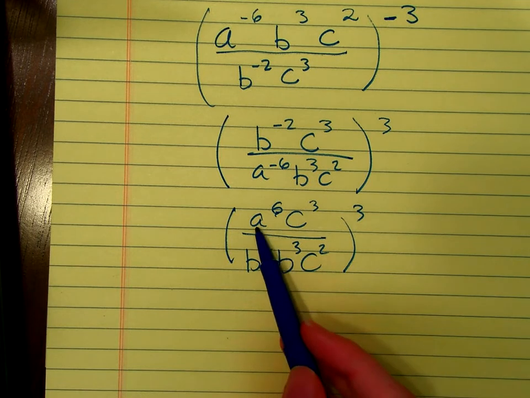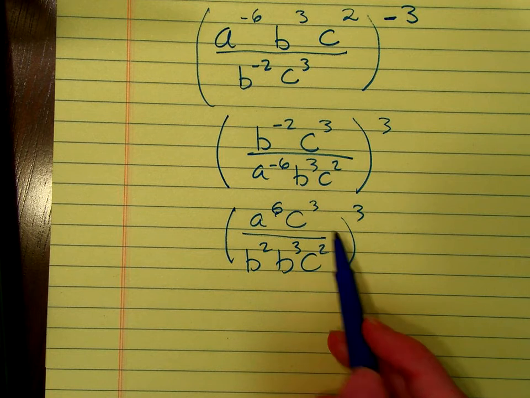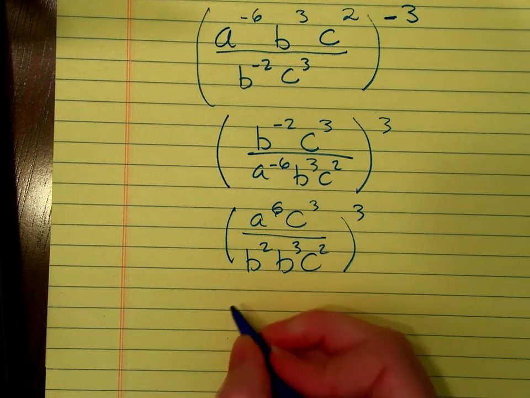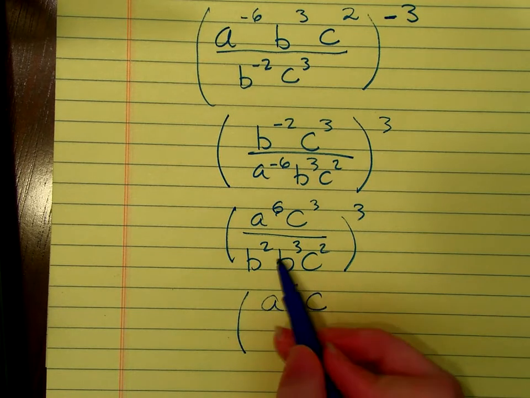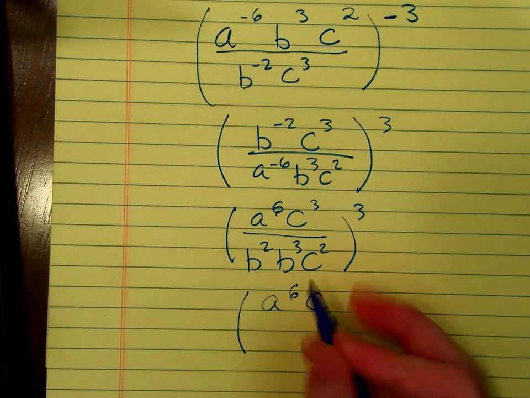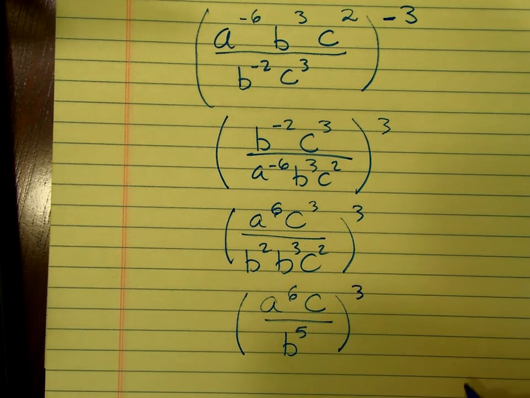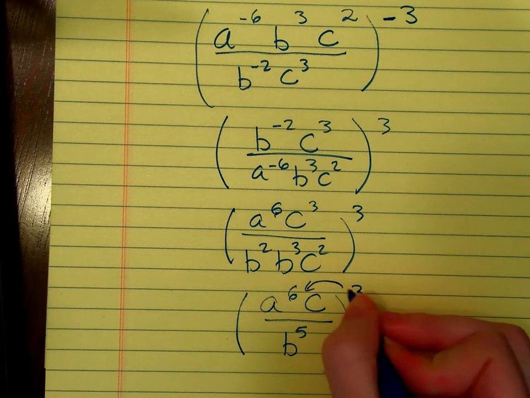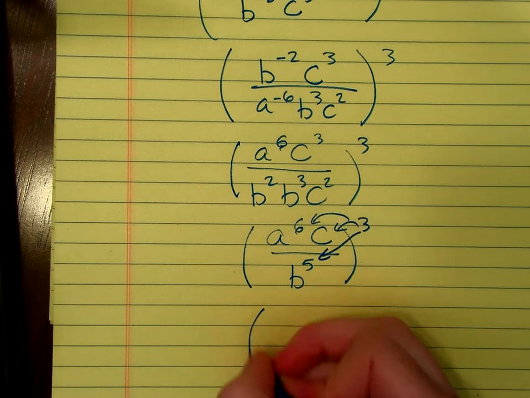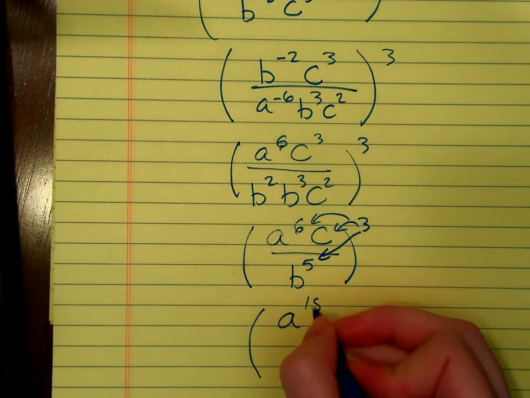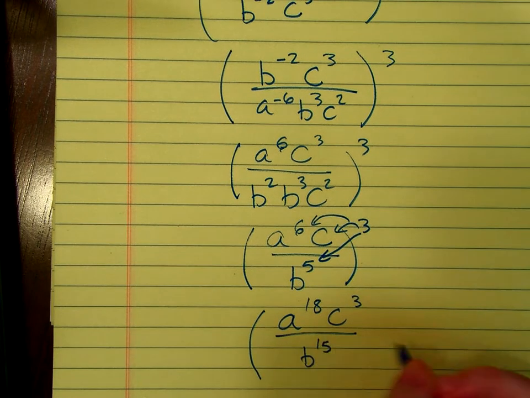So I've got 6 A's and no other A's, so that stays the same. I've got 3 C's divided by 2 C's. So what am I left with still? I've still got 1 C on the top. I've got 2 B's times 3 B's. How many B's is that? That's 5 B's. All taken to the 3rd power. Now I can distribute the exponent. So then I have a to the 18th, c to the 3rd, all over b to the 15th.